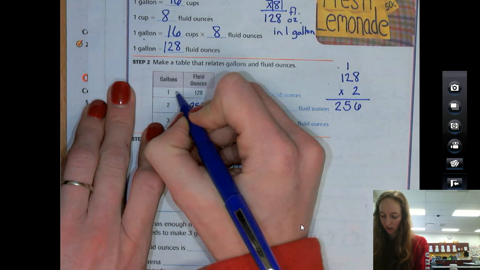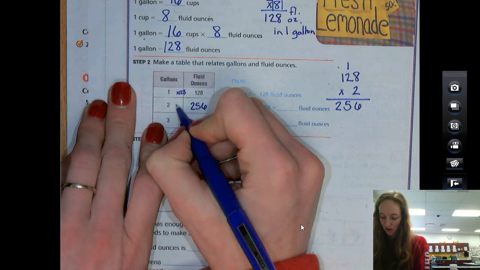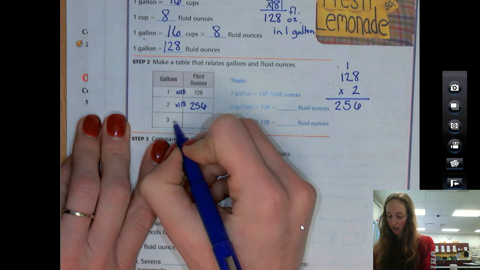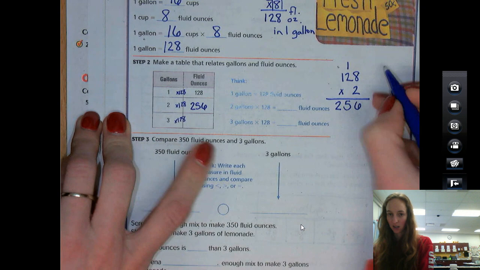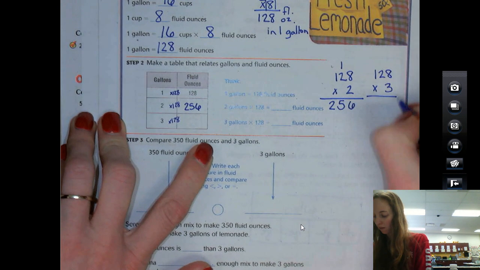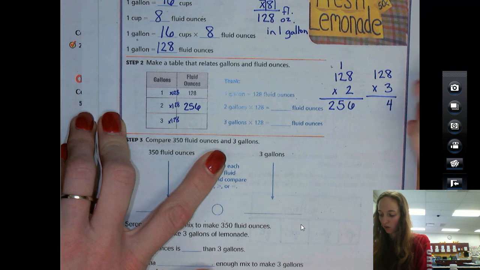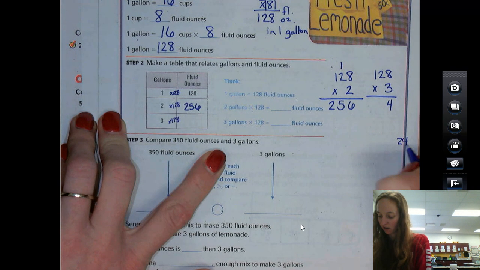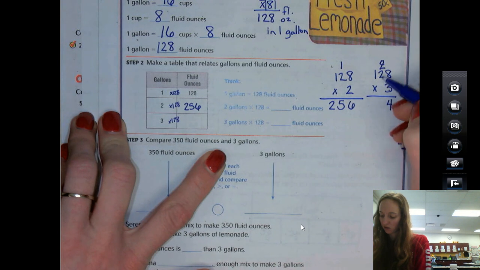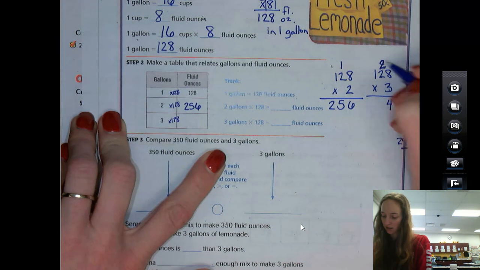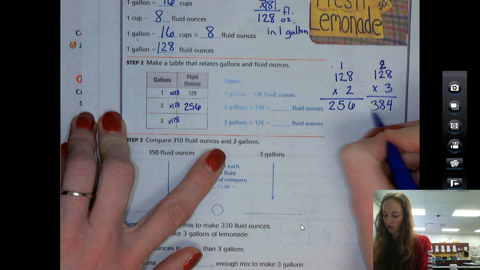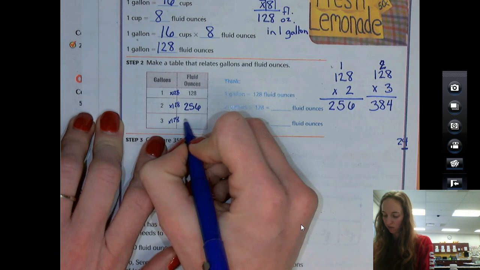Remember we talked about this would be a little times 128. Times 128, right? 3 times 128. Okay, over here to the side. Pause me, figure it out, and come back. 8 times 3 is 24. Since 4 is on the right, 4 stays, 2 goes up. Okay, 3 times 2 is 6, plus 2 is 8. 3 times 1 is 3. 384.